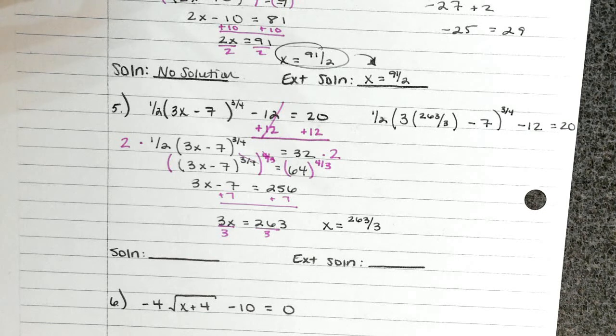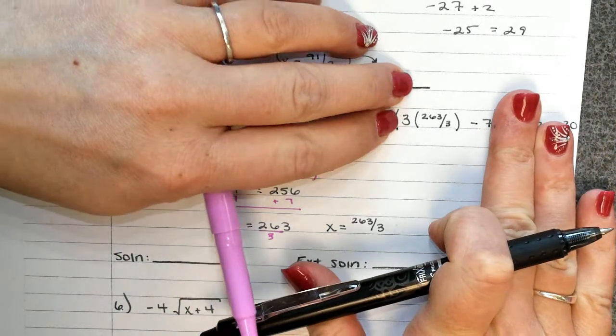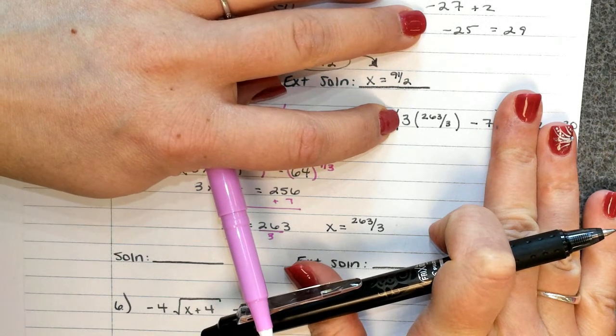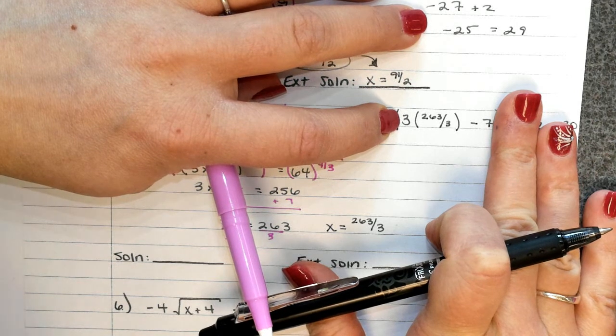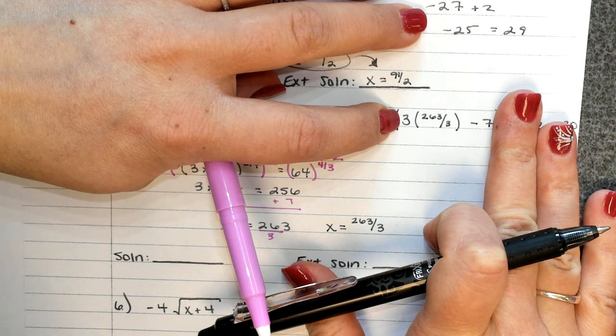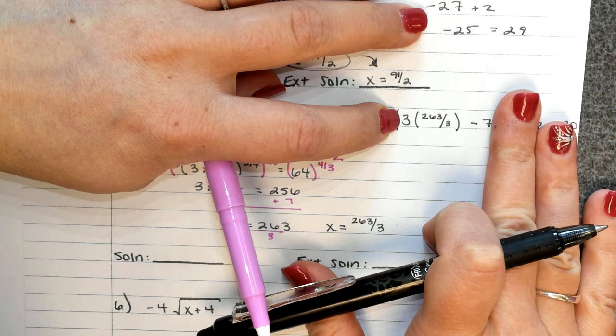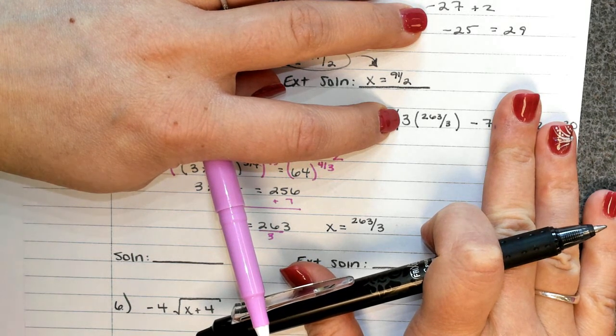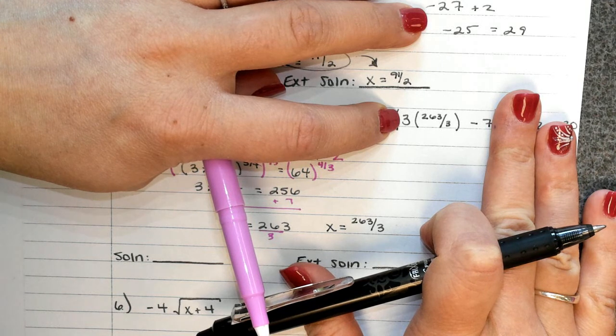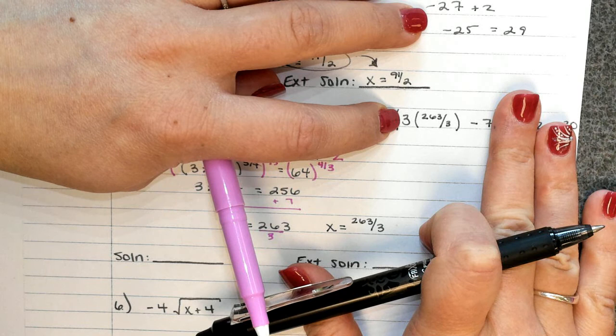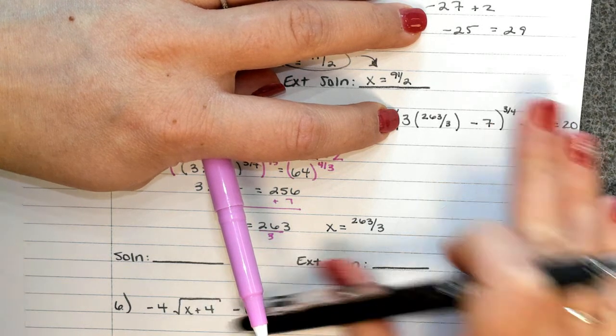Parentheses. So inside my parentheses, what do I do first? 3 times 263 over 3. Okay, what is 3 times 263 divided by 3? What do you get when you multiply something by 3 and then divide it by 3? 263.